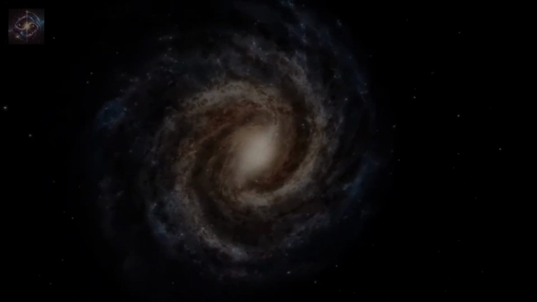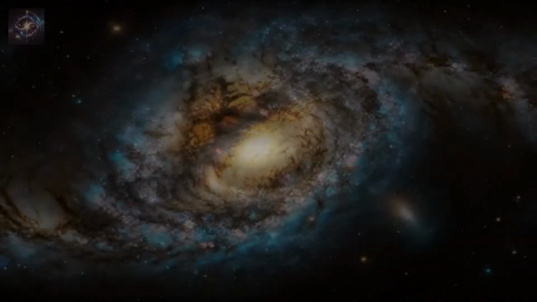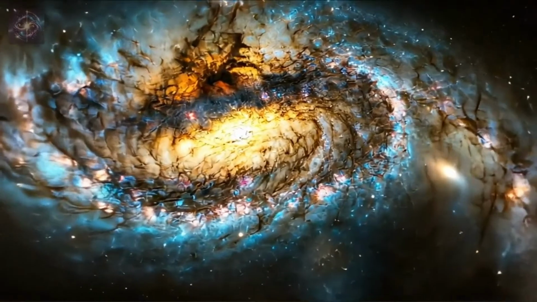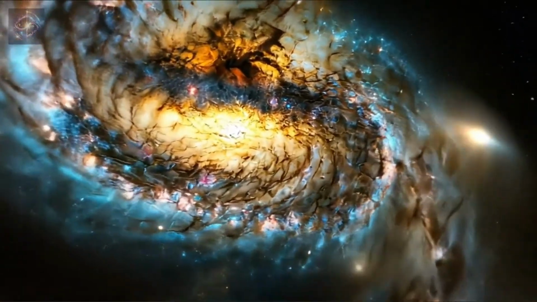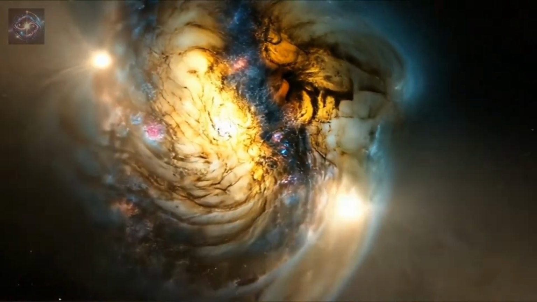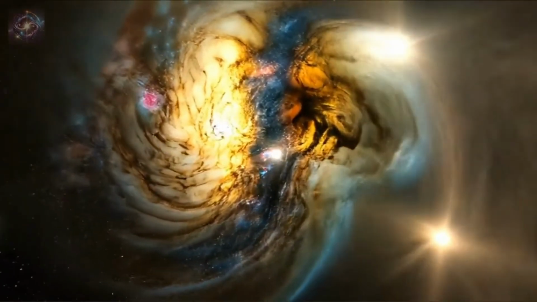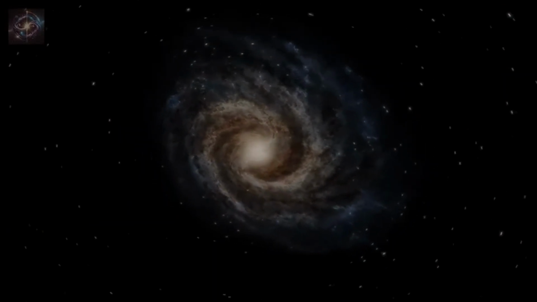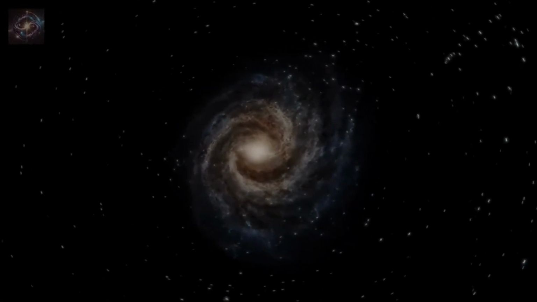In this vast and nearly empty universe, dark matter played a vital role. Though invisible and undetectable through conventional means, dark matter's gravitational pull began gathering hydrogen and helium into vast clouds. These clouds became the cradles of the first galaxies.